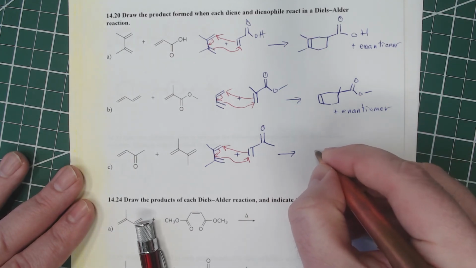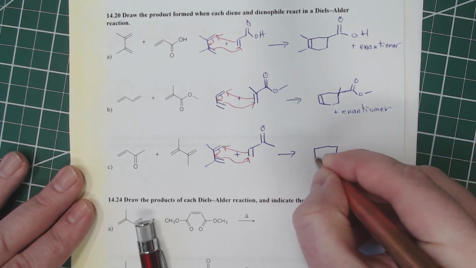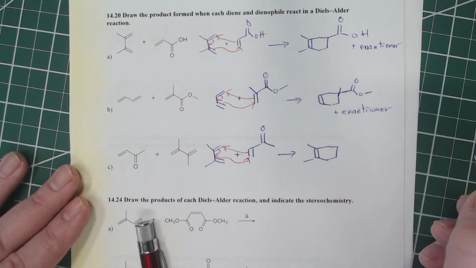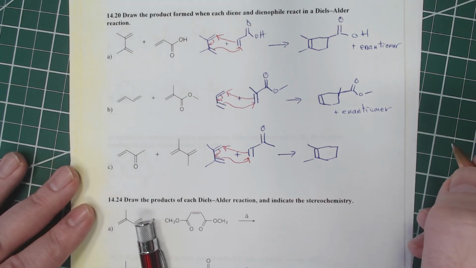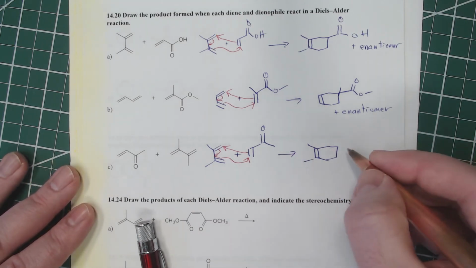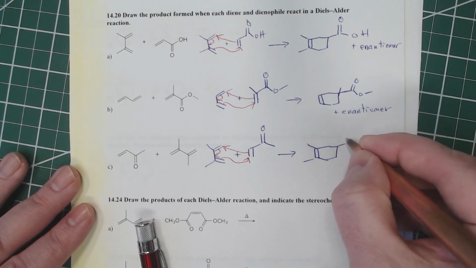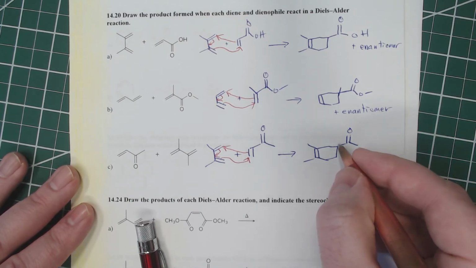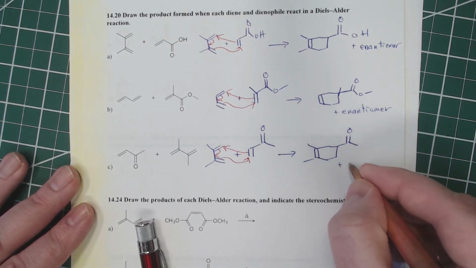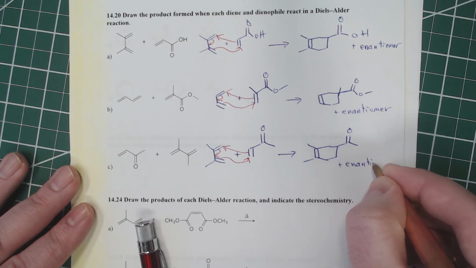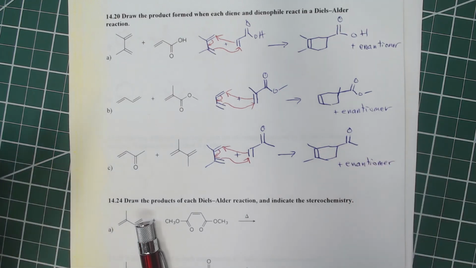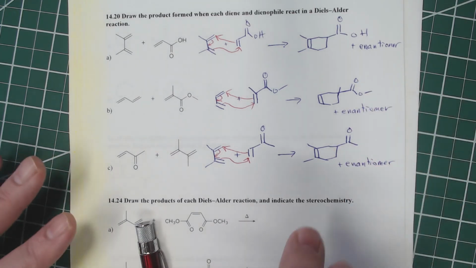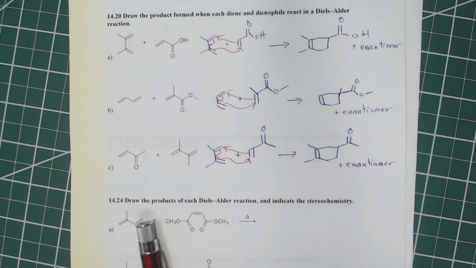All right, our product is going to have a six-membered ring. That is one of the key important features of the Diels-Alder reaction. And on this carbon, we're going to have our substituent, which is this. And again, we have a stereogenic center there, so I'm going to put plus enantiomer. Even though I did not draw individual enantiomers here, I go ahead and put plus enantiomer just so everybody's clear. You do get a racemic mixture.